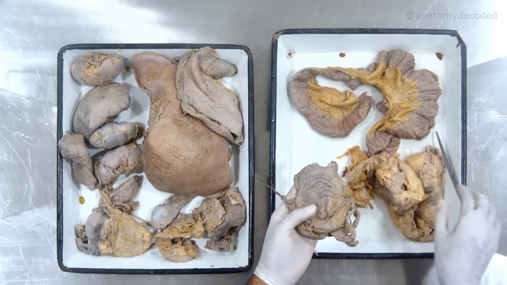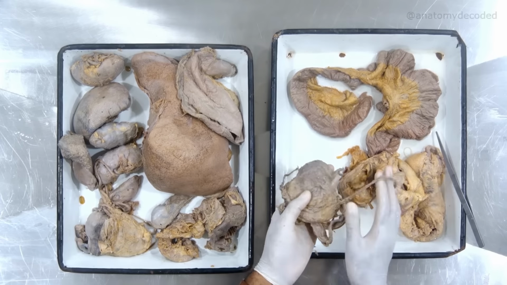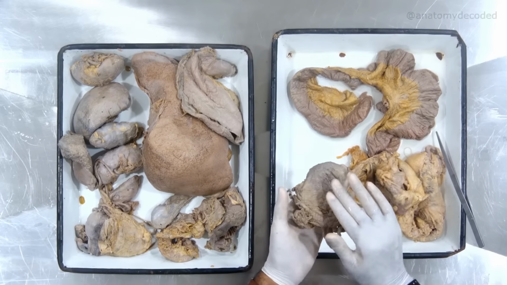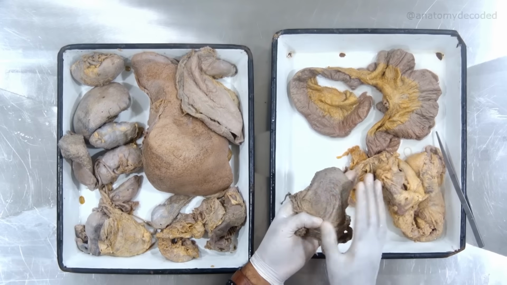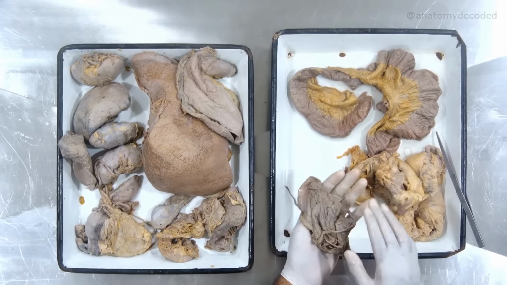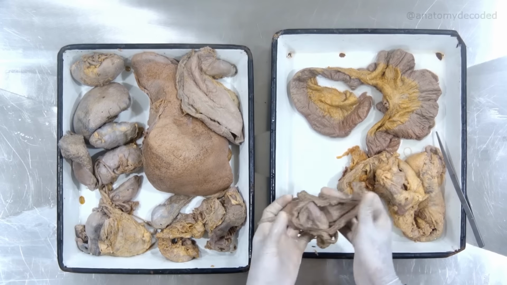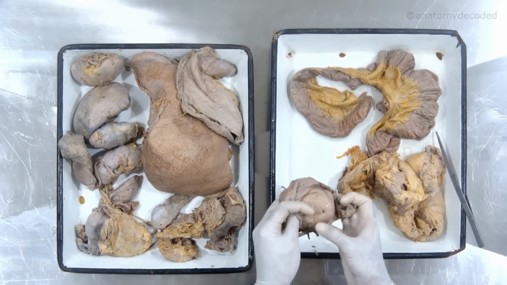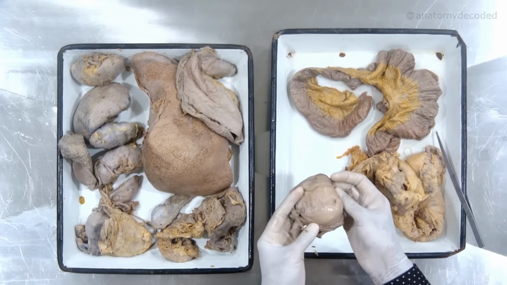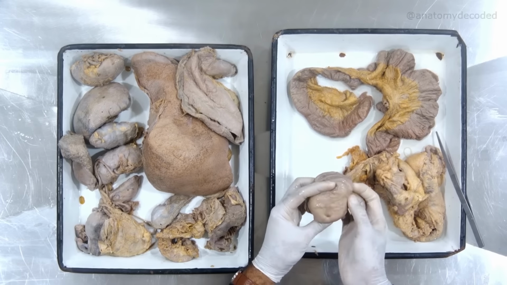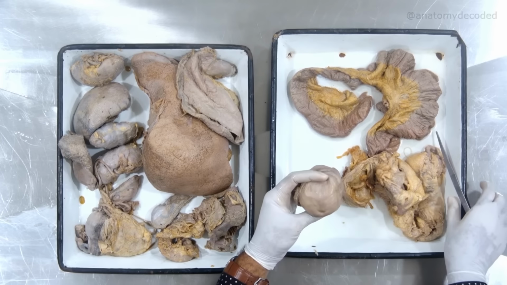Then we can see the superior surface is slightly shiny because of the peritoneum covering it. The inferolateral surface won't be shiny because the peritoneum is not covering there. On the inner aspect, there is an area called the trigone of the urinary bladder. If I'm holding it like this, just try to appreciate the three openings.